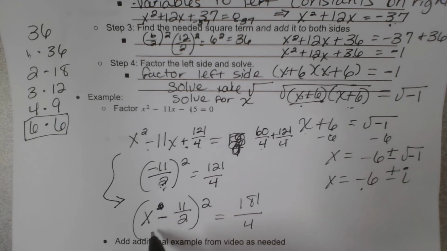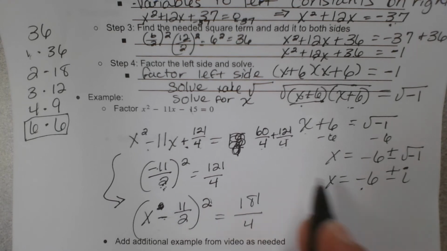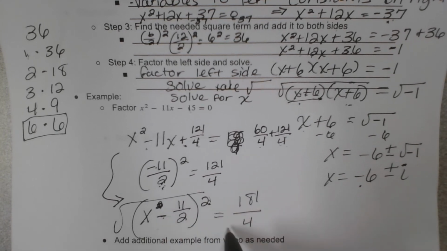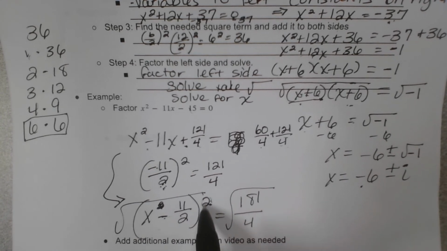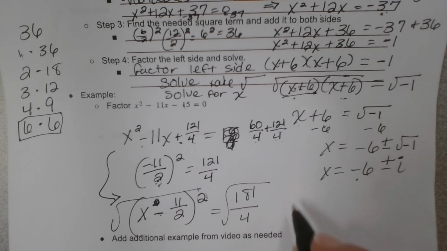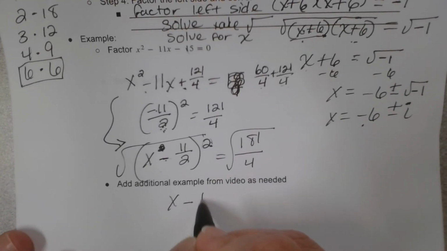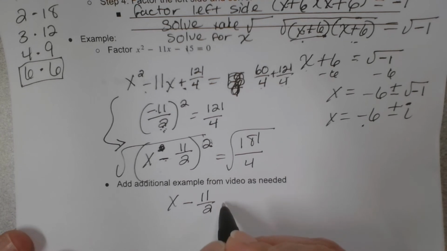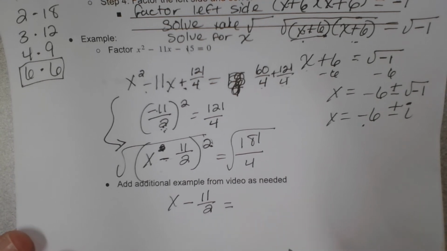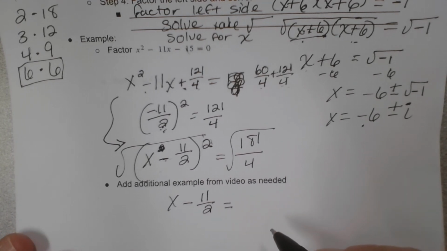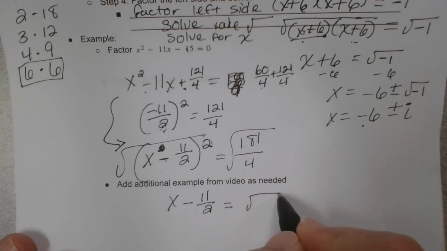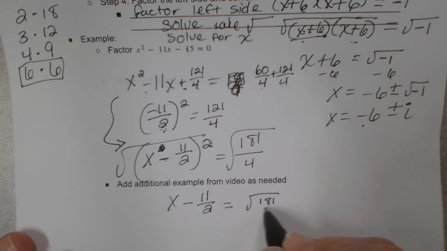As I go from here to solve for x, now, first of all, this can be dropped because that's the factors right there, but I'm taking the square root of everything. That's going to get rid of this, and I've got, keep writing down here, I got x minus 11 over 2 equals the square root of 181 over 4.